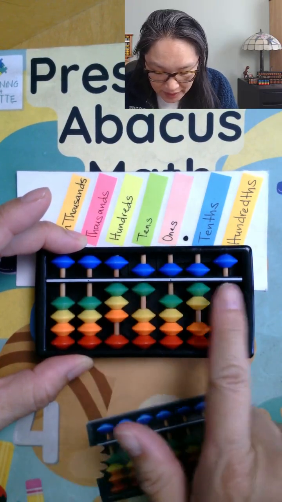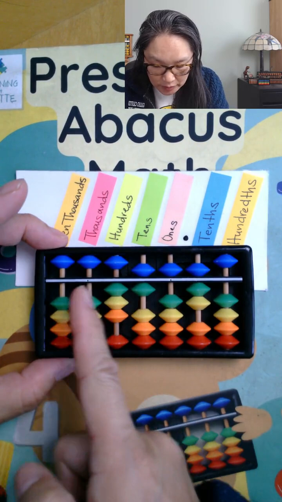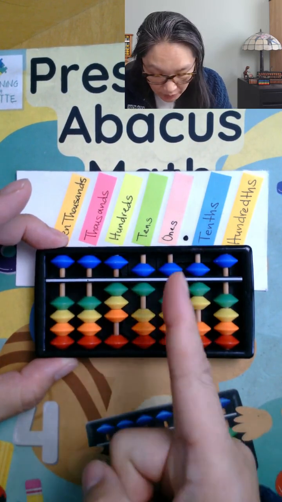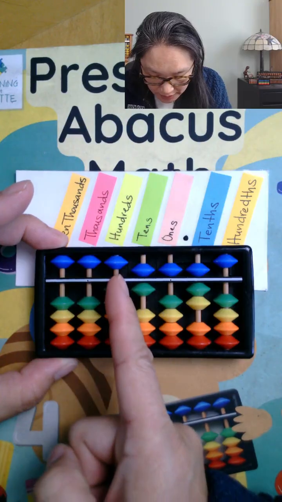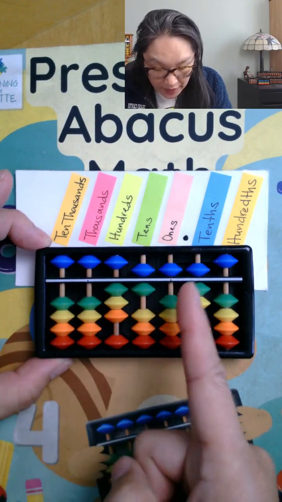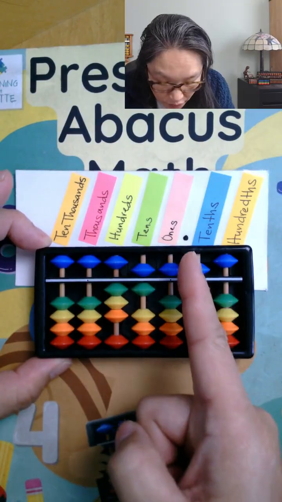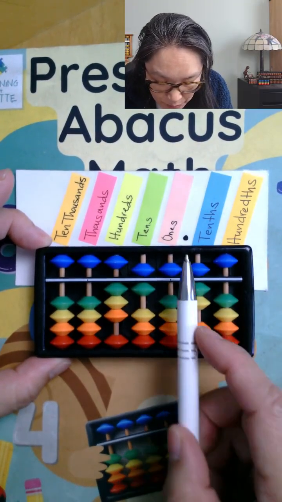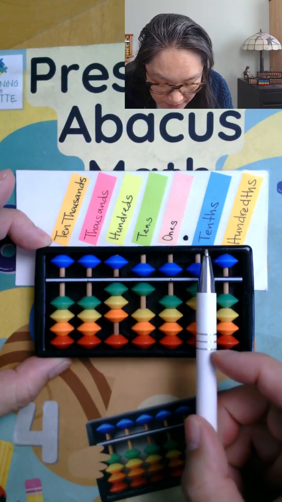Now, what about all these other beads? Well, these columns are our place values. So we have our ones, our tens, our hundreds, our thousands, and our 10,000. And then there's the decimals. So if you notice, the decimal actually sits between the ones and the tens.